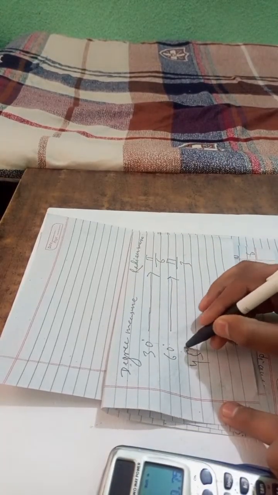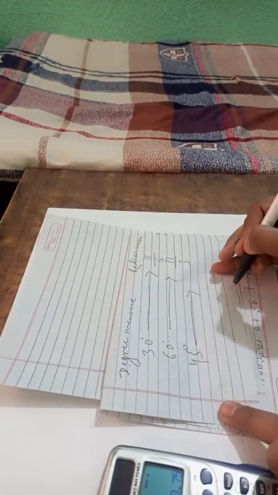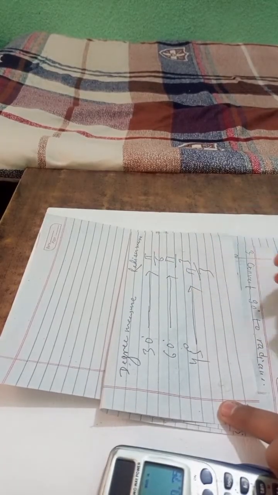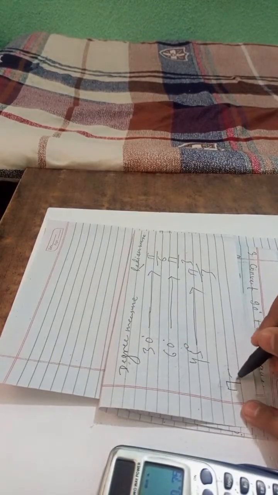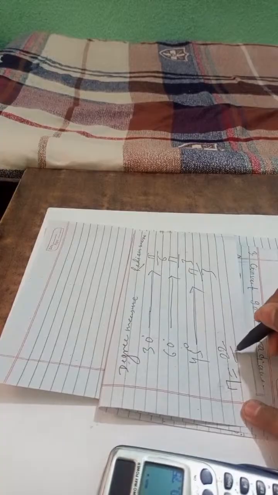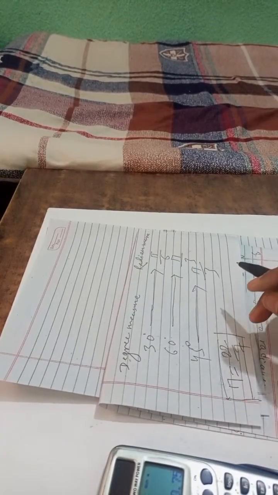Suppose 45 degrees, then pi by 4. Pi means 22 by 7. You have to understand. This topic is very helpful for the digital SAT and for scoring your marks.